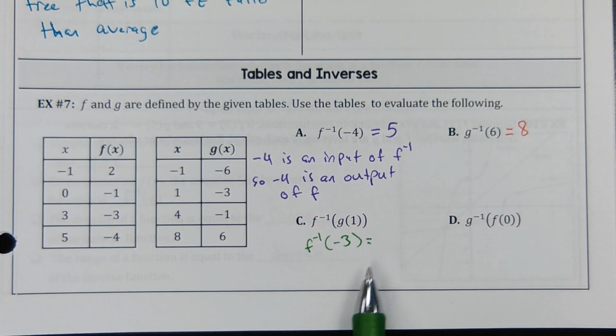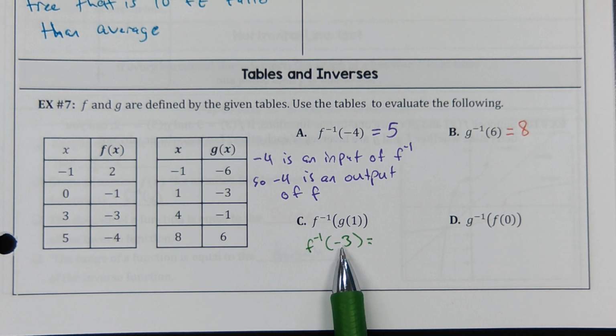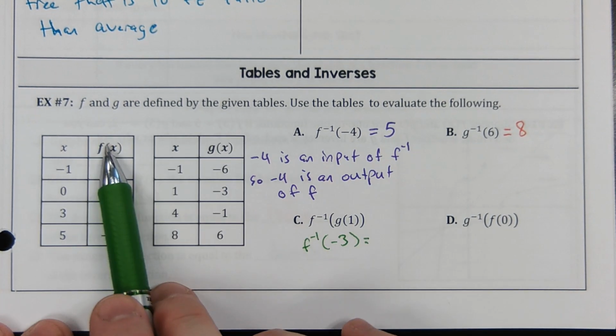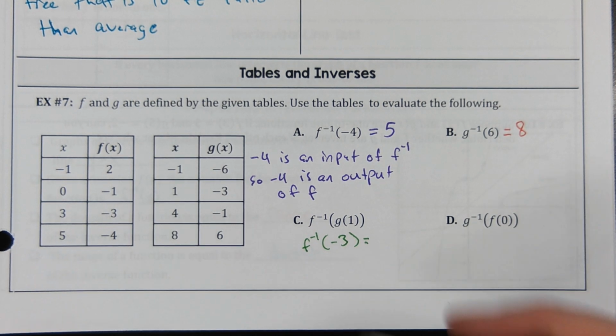Well, let's find out. If -3 is an input of F inverse, then -3 needs to be an output of F. And yes, it is 3. Good job, Max.